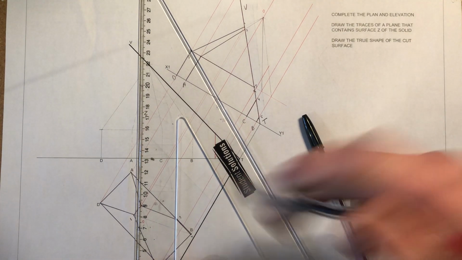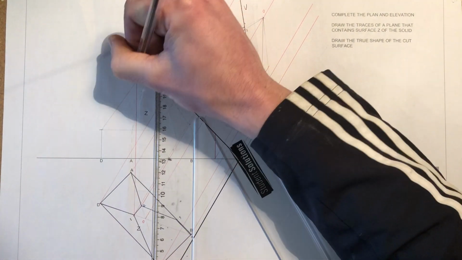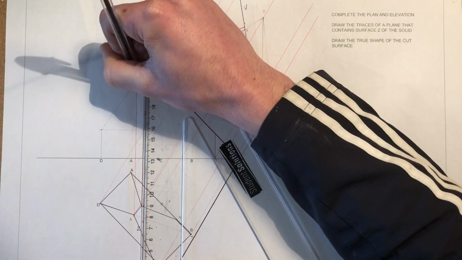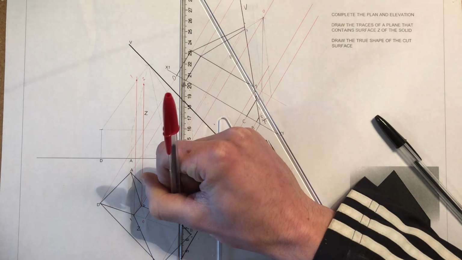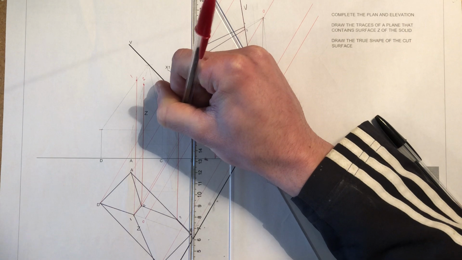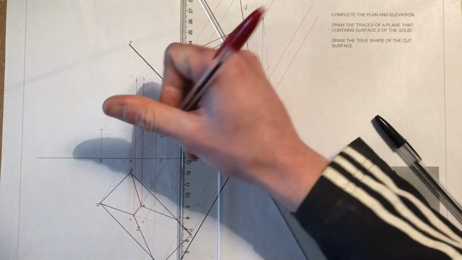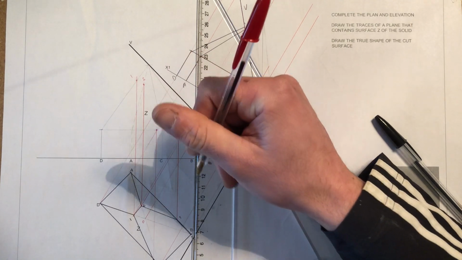So we have point 1 in plan, just bring it straight up to get it in elevation, so that's point 1 there. Point 2 is on the line AO, which is there. Point 3 is on the outside here.